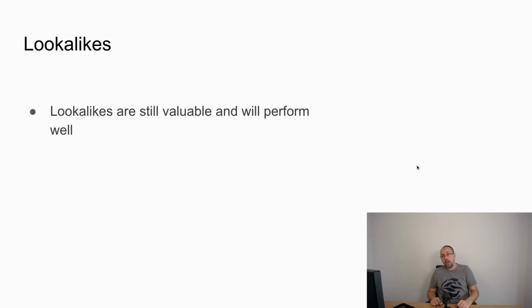Lookalikes. I think lookalikes will be fine. Yeah, Facebook will sometimes have less data to use, but they still have plenty of information on the users and a powerful algorithm. I think they will be able to do lookalikes and make them very, very efficient.